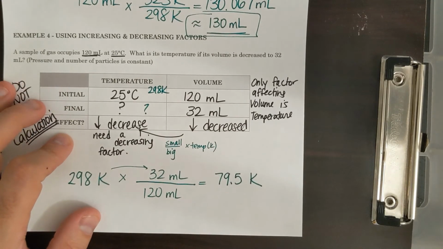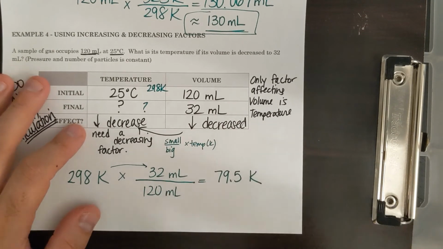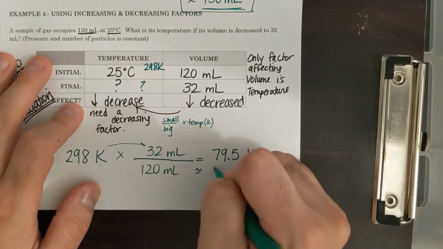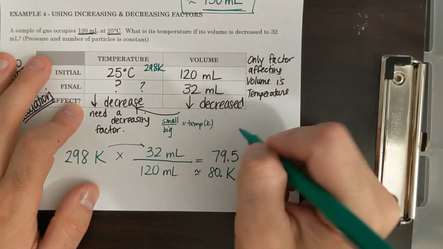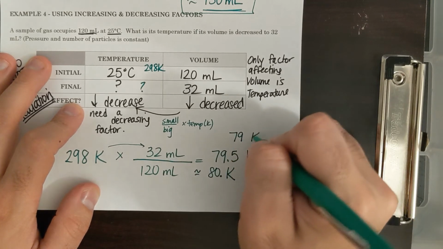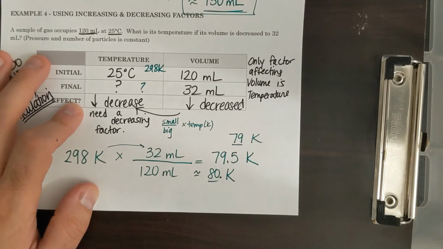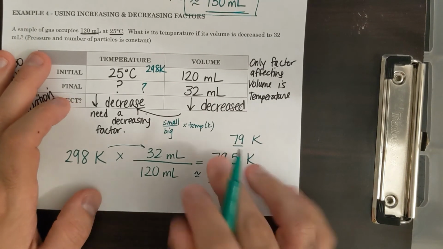Kelvin. And if I wanted the correct number of sig figs, I would need 2. So I would say about 80. Or if you want, you could just say 79 Kelvin. Both of these will give you 2 significant figures. Look at the decimal point there.